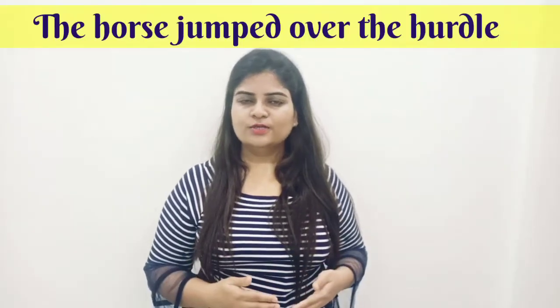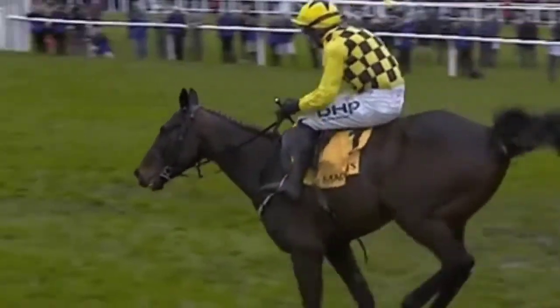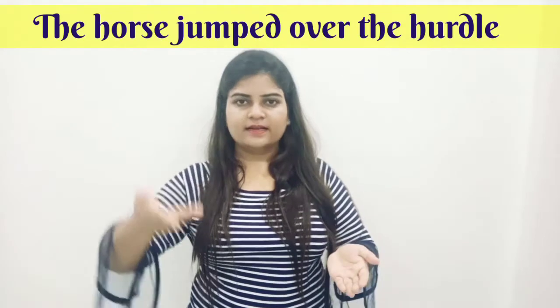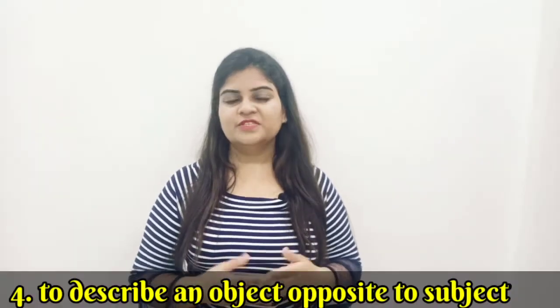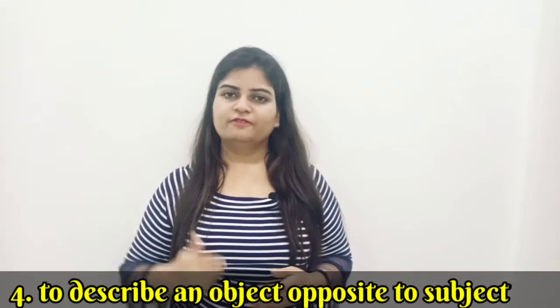Similarly, the horse jumped over the hurdle. Again, he has jumped from one side to another and was at a height. So we have used over. Coming to the fourth and the last use of over, it is to describe an object which is at the opposite side of you.